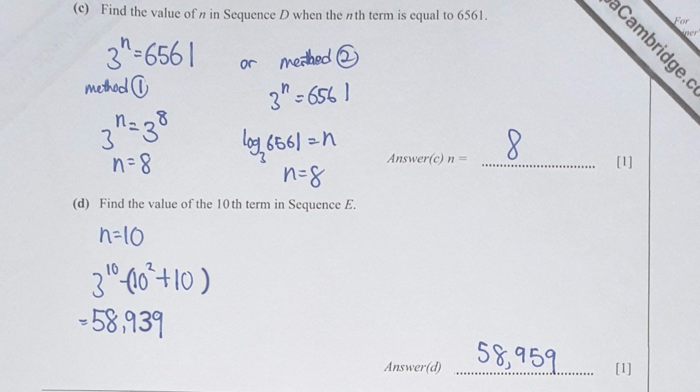As for the last part, finding the 10th term in sequence E by substituting 3 to the power of 10 minus bracket 10 squared plus 10.